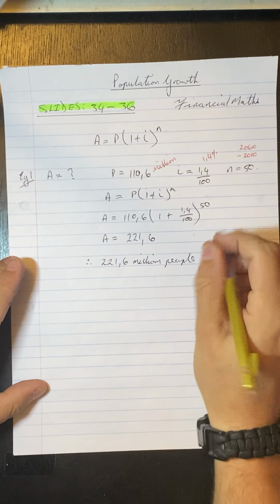Okay, if we look at example 2, example 2 is saying a bacterium grows at a rate of 50% every 3 hours. Okay, so let's just make a note of that. It grows 50% every 3 hours. Okay, it goes on to say, if there are 200 bacteria on day 1, calculate the number of bacteria after 12 hours.